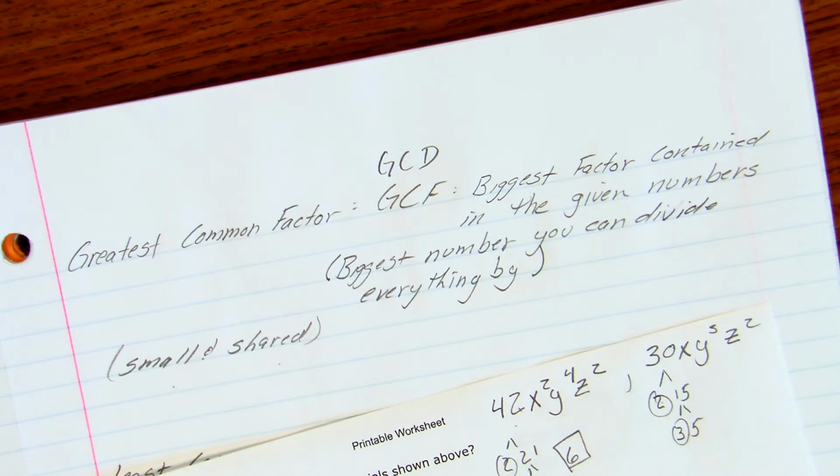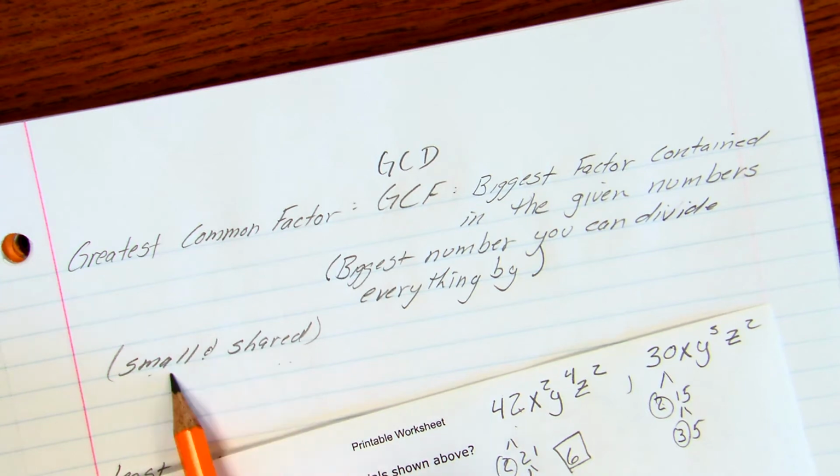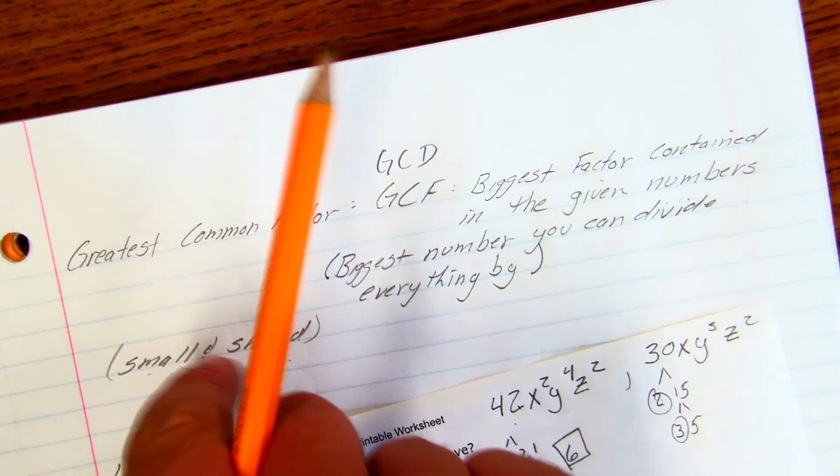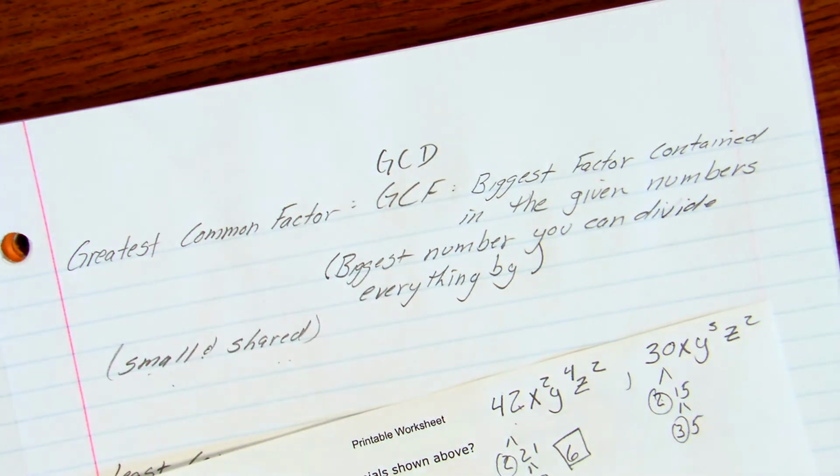Basically, my definition, I don't like using textbook definitions or internet definitions. I feel like they confuse students, so I try to use my own wherever I can to make it easier for you. But essentially, it's the biggest factor contained in the given numbers. In other words, it's the biggest number you can divide everything by. That's what a greatest common factor is. And we also look at them as small and shared. I'll talk about what that means in a second. That's my little footnote here to make it real easy and help you.